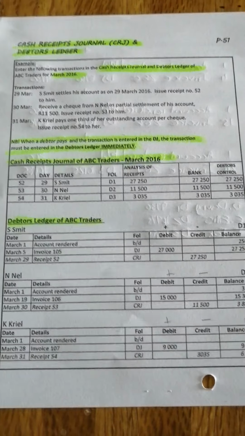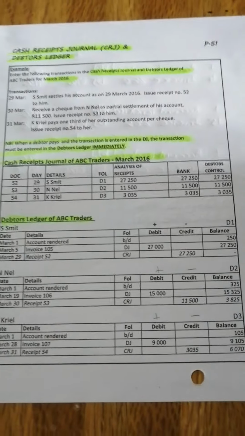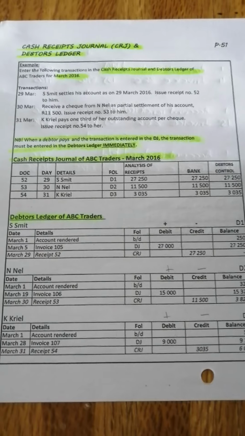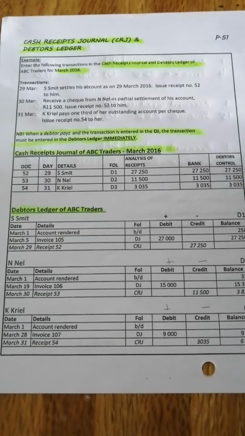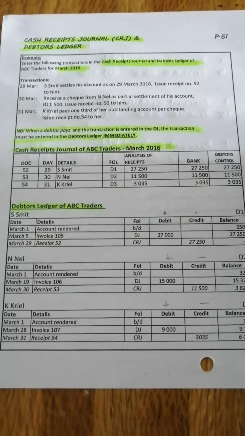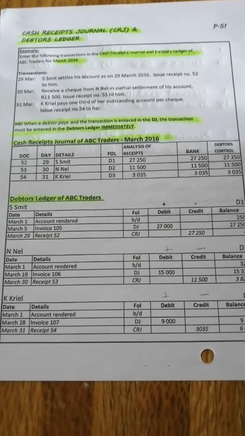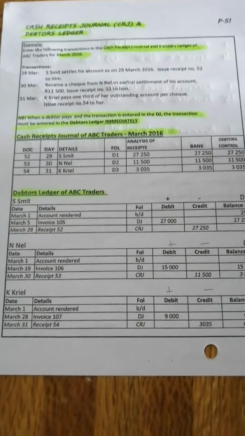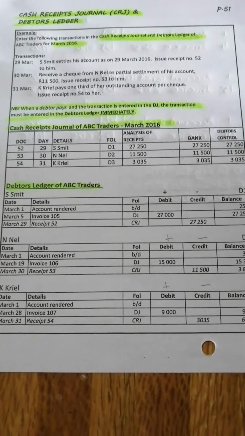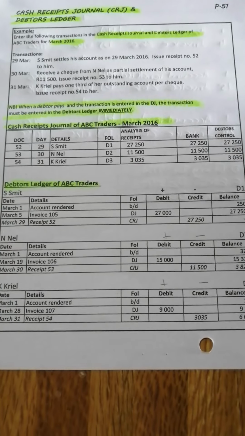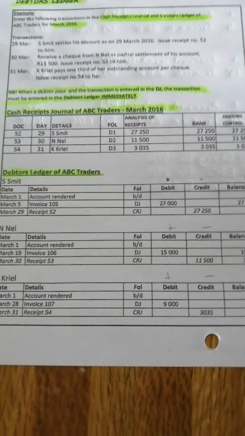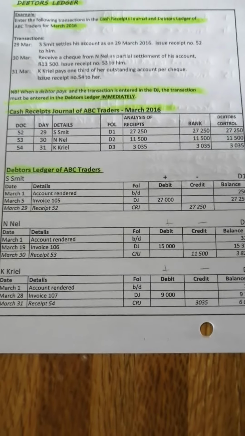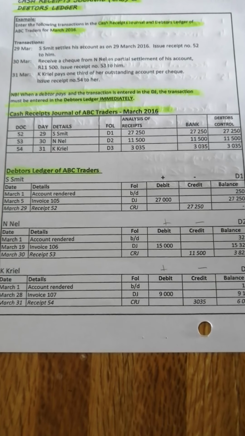Good morning, grade 9s. To carry on last week's work, we're going to do a cash receipt journal and a debtors ledger. Now, the main purpose with this cash receipt journal is, remember, I told you that we have cash sales, and after cash sales, your debtor comes and he pays his account. So he settles his account.